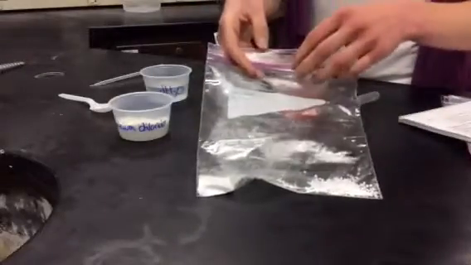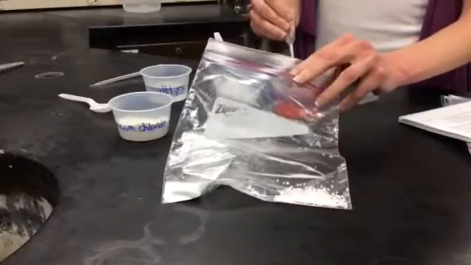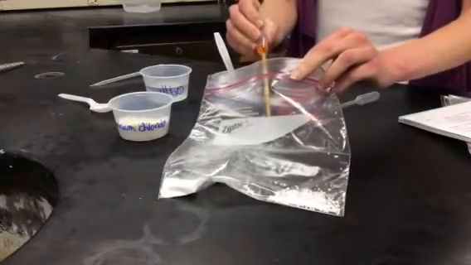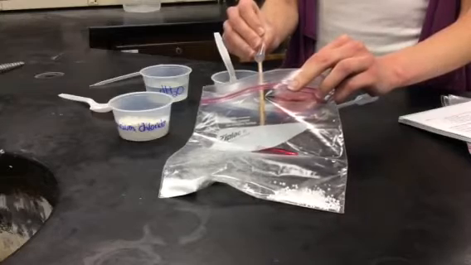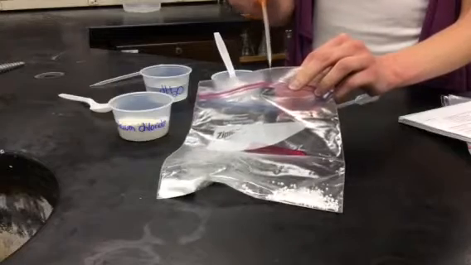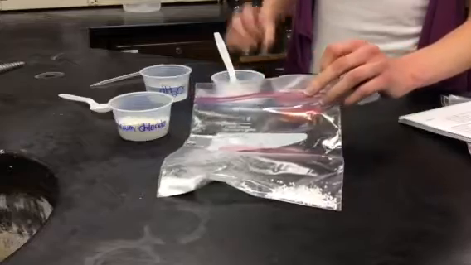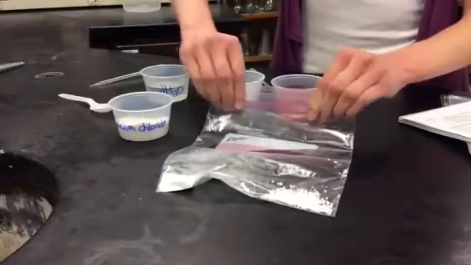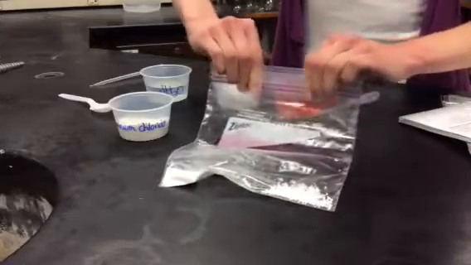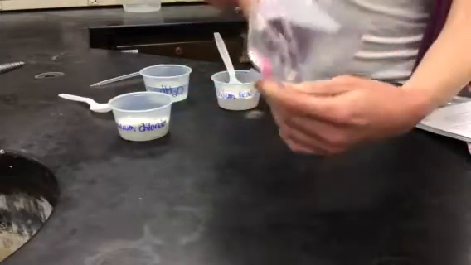And now I'm going to add phenol red just into the middle of the bag. Alright, and I'm going to zip up the bag, and then I'm just going to let these 3 things mix together. And then you need to write down your observations.